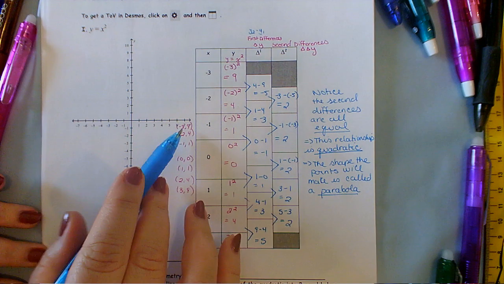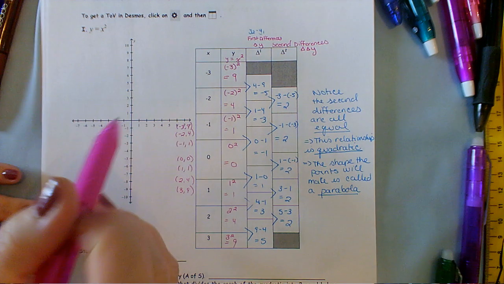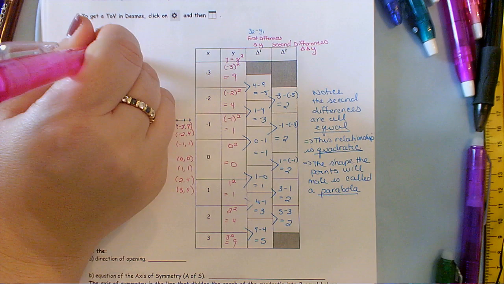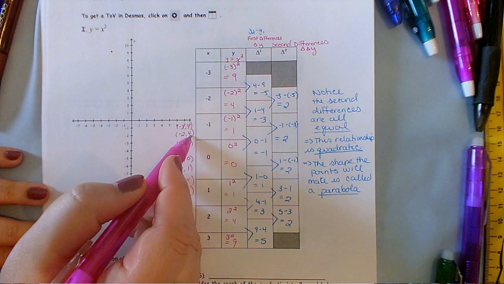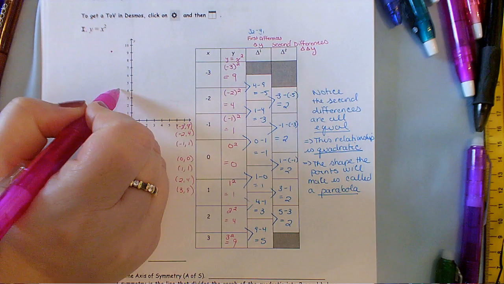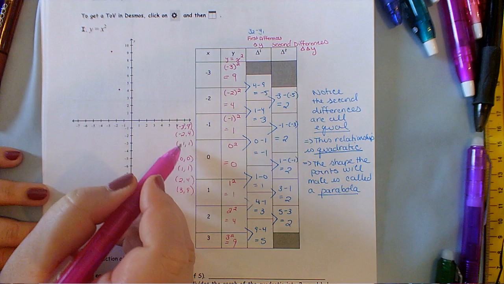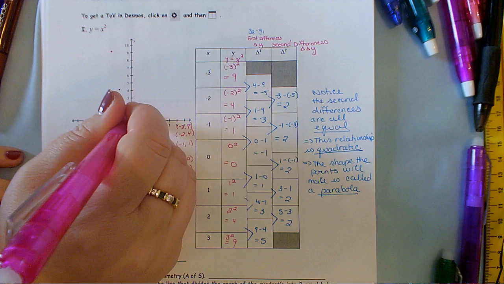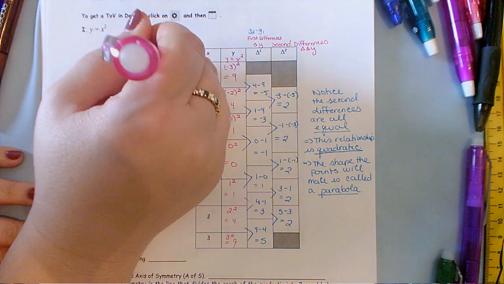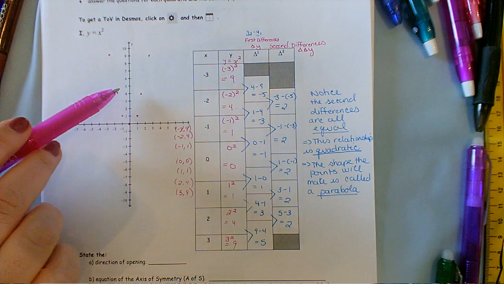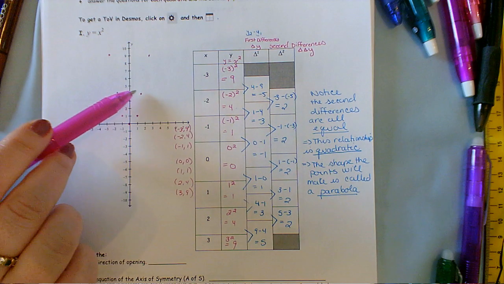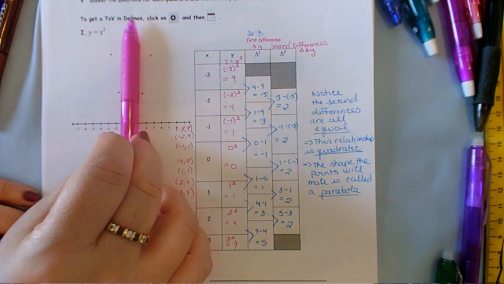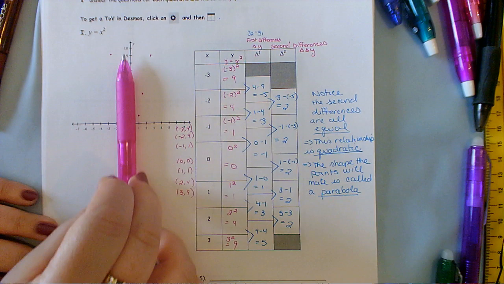So let's go back and actually plot these points and see what it actually looks like. So -3, 9, -3 on the x, 9 on the y. So roughly there. -2, 4, -2 on the x, 4 on the y, approximately there. -1, 1, 0, 0, 1, 1, 2, 4, 3, 9. Notice the symmetry. This is important. Notice the same height on either side. So it's like there's a mirror. And in this case, the mirror would be the y-axis.